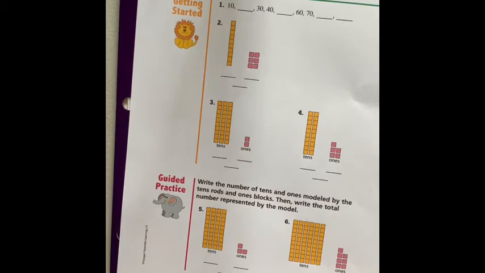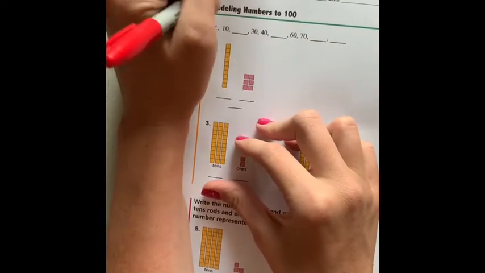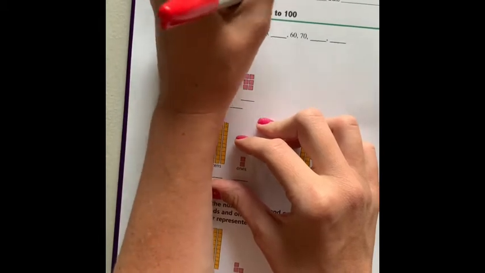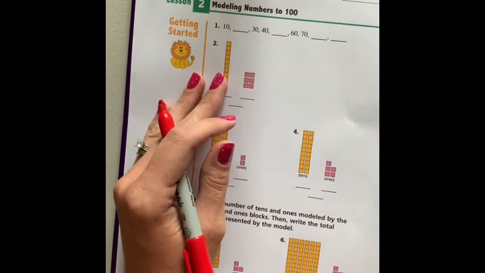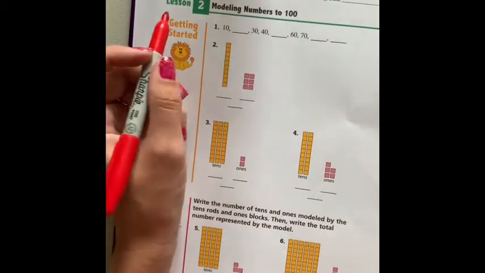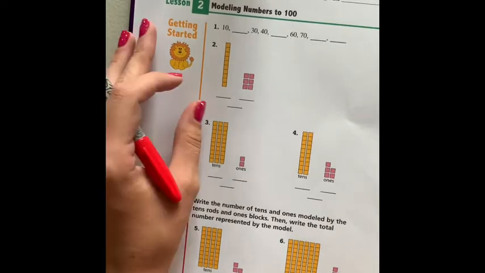We're on Unit 4, Lesson 2. Let's write our name on top. We're on Lesson 2 at the lion where it says Getting Started.